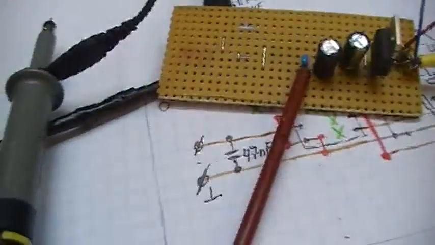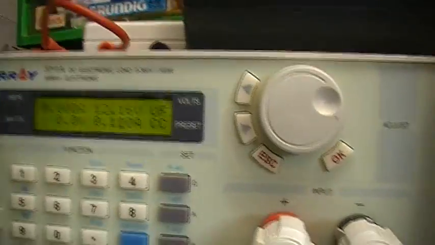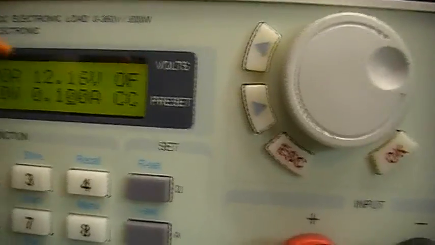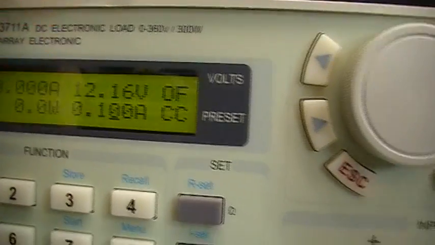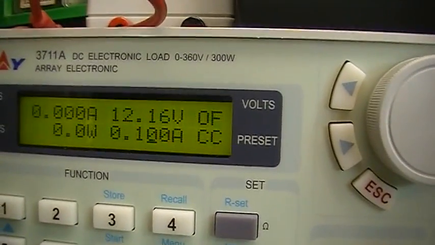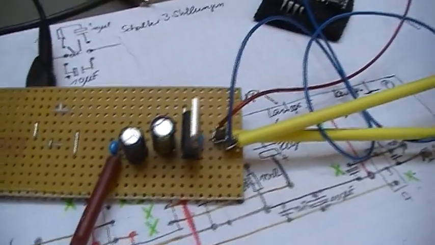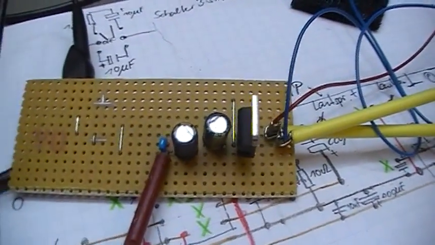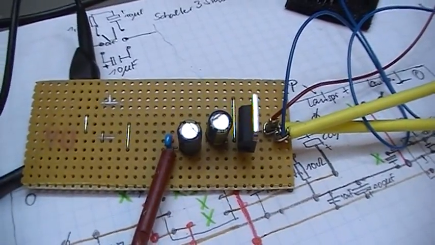The output is connected to my electronic load, and you can read here the voltage at the output. So the output voltage is 12 volt. That is what the regulator should do. So from this point it is working.